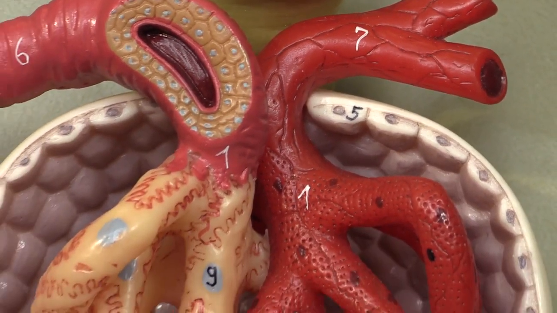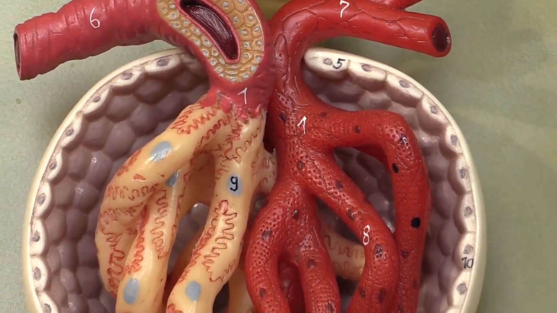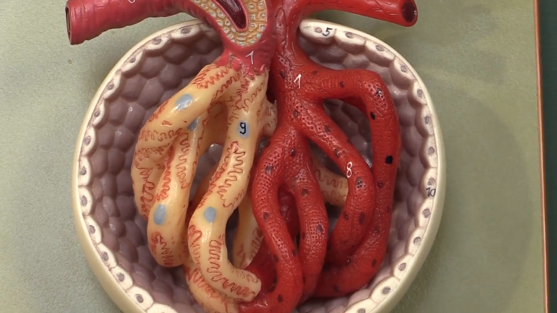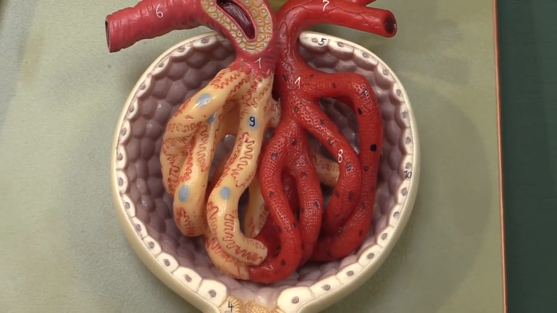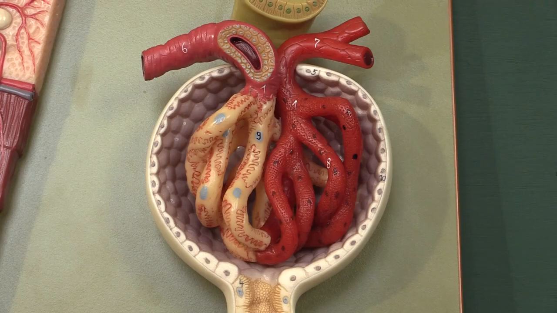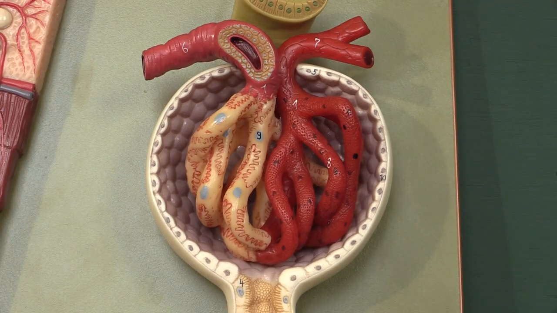And the filtration is on grounds of molecular size. So large molecules like proteins or large structures like blood cells will not be filtered out because it's an ultrafiltration. But smaller molecules like water, amino acids, glucose and atomic scale structures such as ions will be freely filtered into the glomerular filtrate.